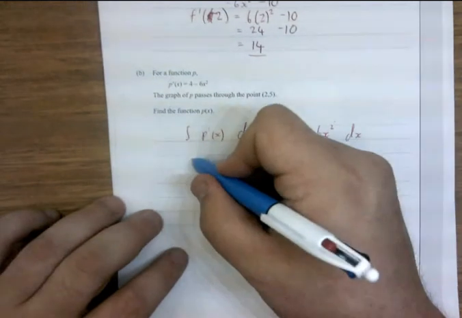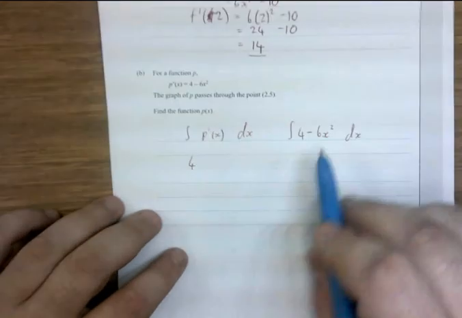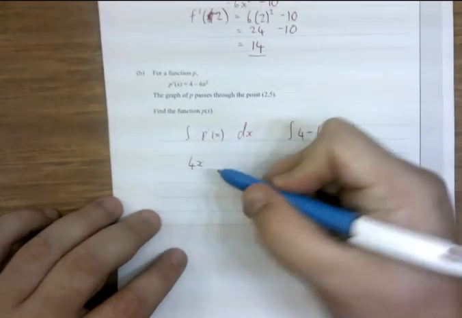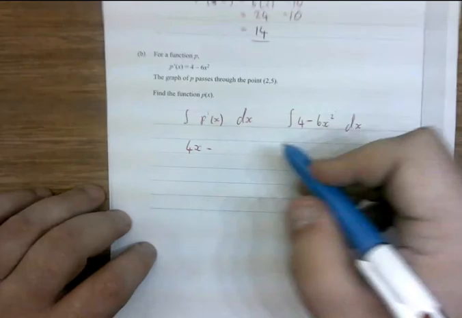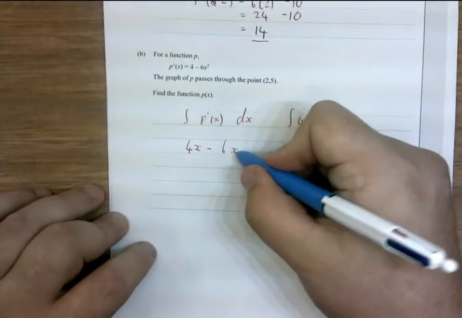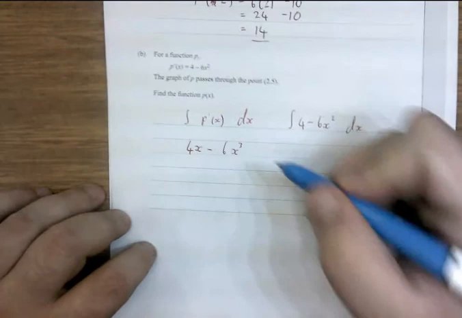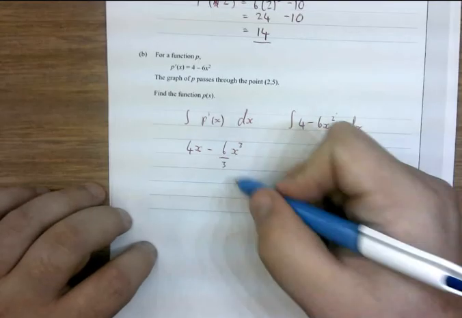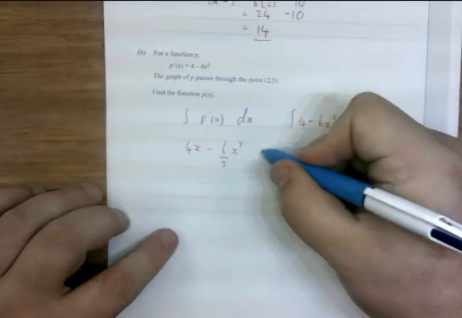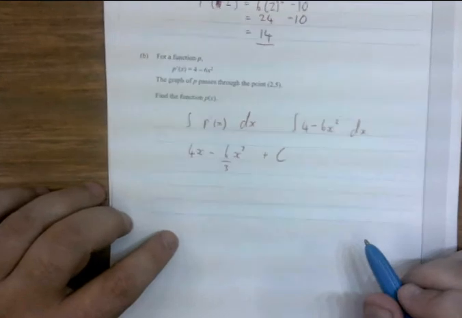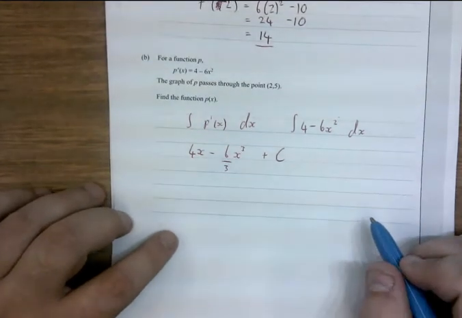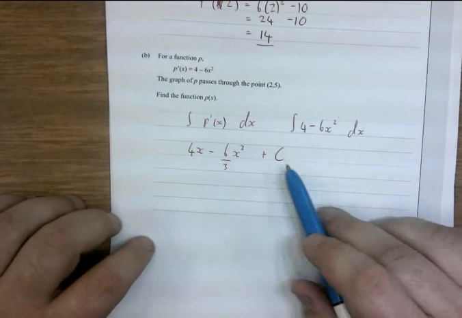So the power of x here goes from 0 to 1, divide by 1, minus 6x to the power of 3 now, divide by 3, plus c. Right, don't forget your plus c.